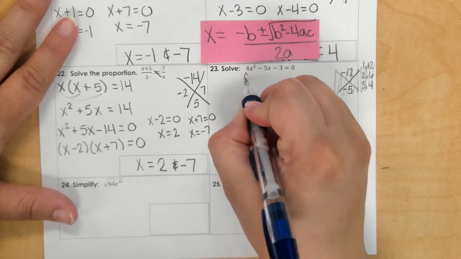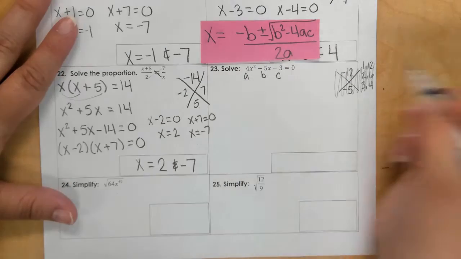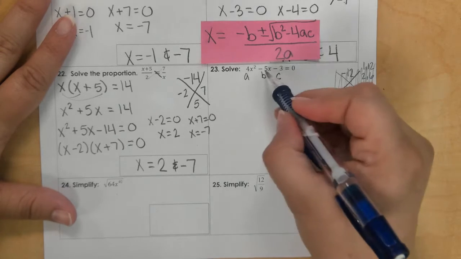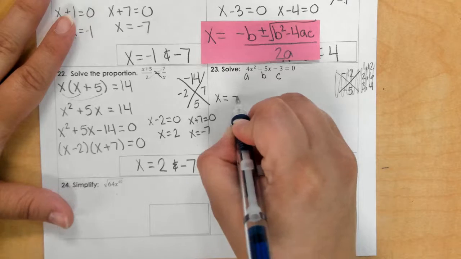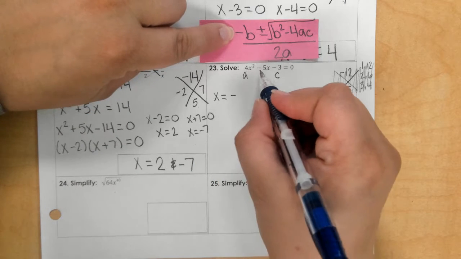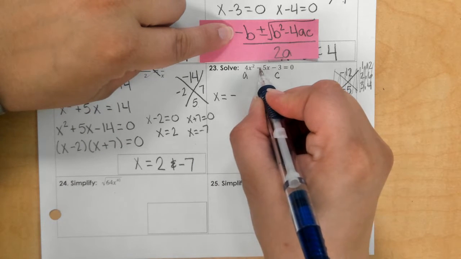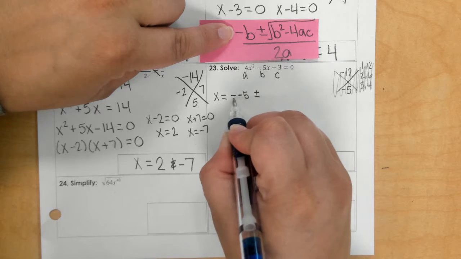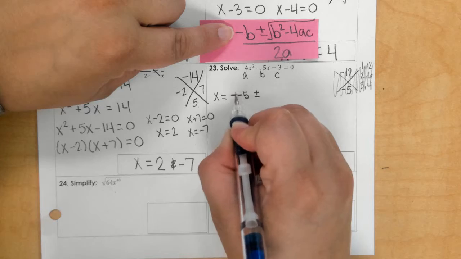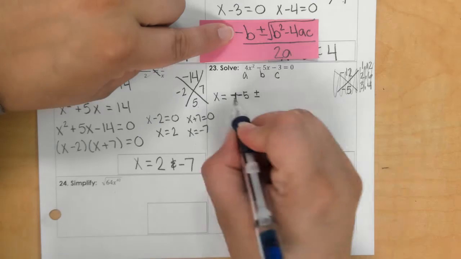So we've got A, B, and C. Okay, we've got to really watch our signs with our negatives here. And we're going to start plugging into the formula. So negative from right here, and then this negative from the problem, we know that 2 negatives become positive. So we're going to change that to a positive 5 right there. Okay.